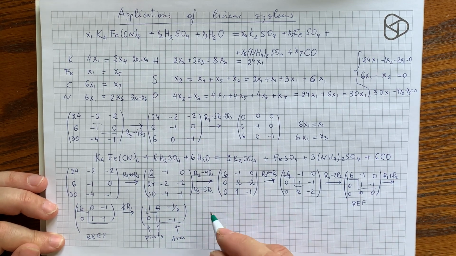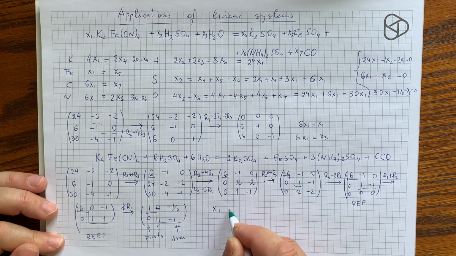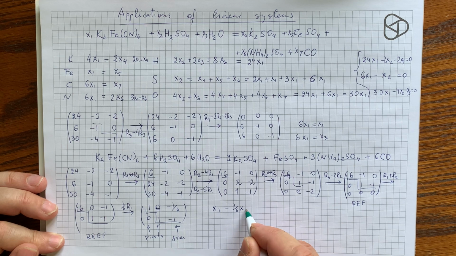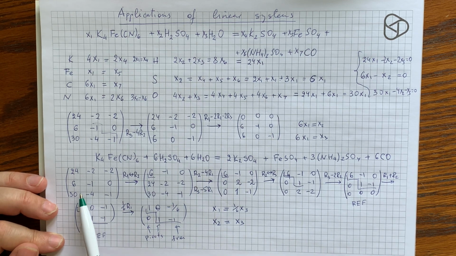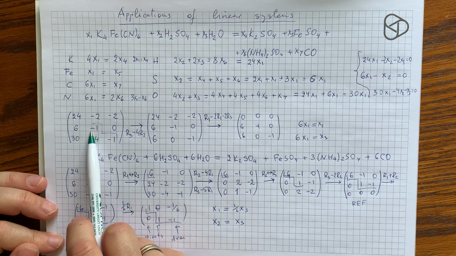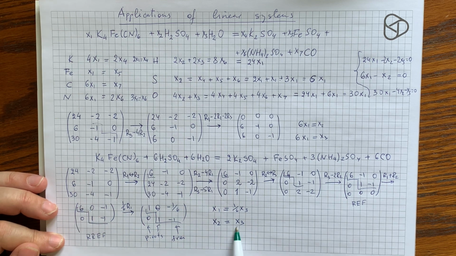And then the answer will be x1 minus 1/6 x3 equals 0, or them being the same. And the second equation is x2 being x3. But this is what we should have seen as a canonical output of the system here. But that's the same information.